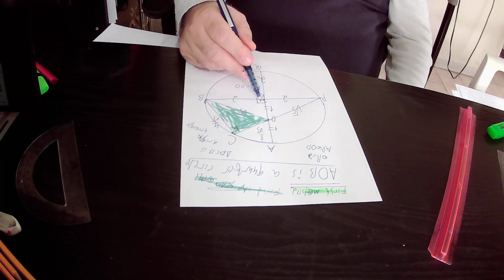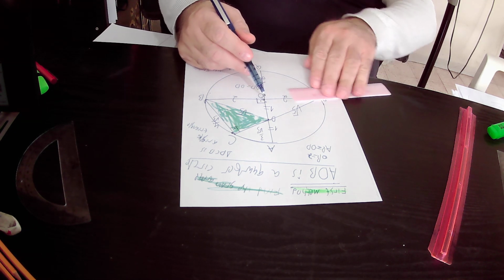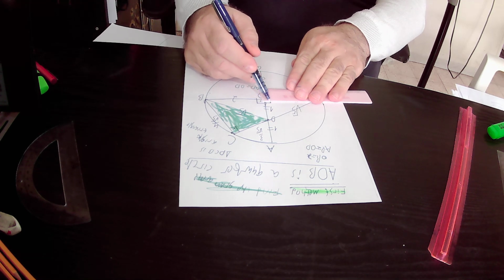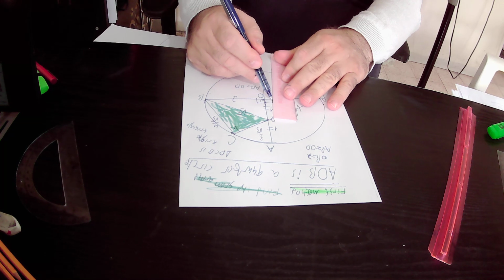So this angle equals 90 degrees. This angle must also be equal to 90 degrees in order to complete the sum of the angles at point O on the upper side of PB to 180 degrees. So this is a right angle.